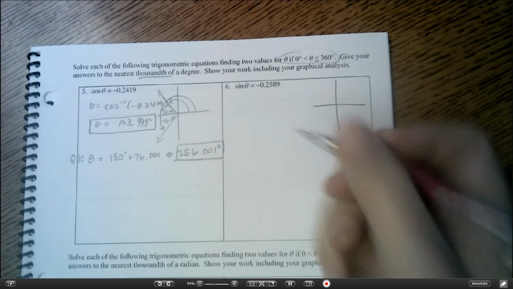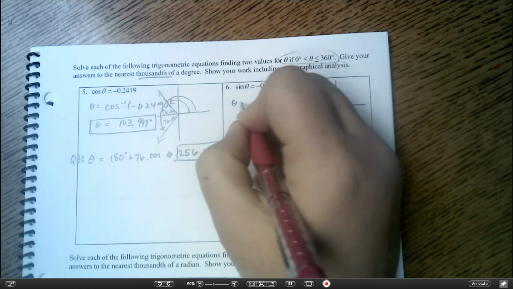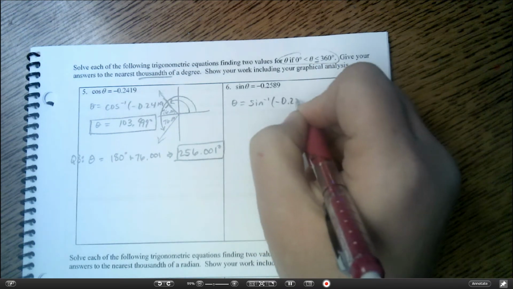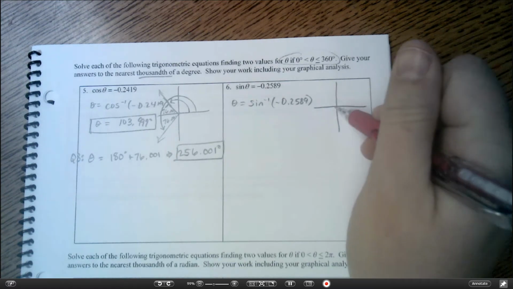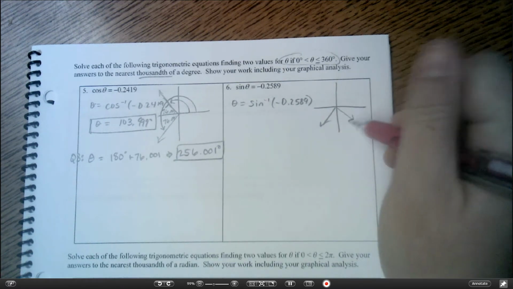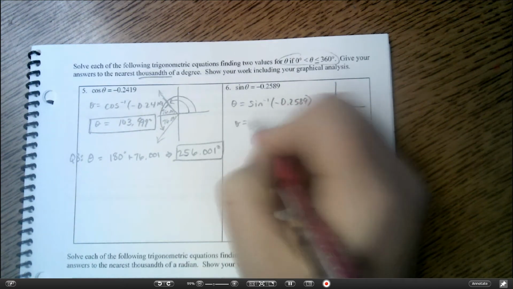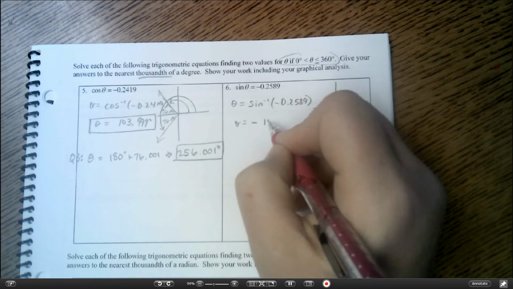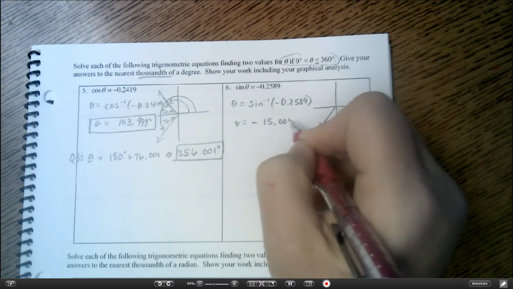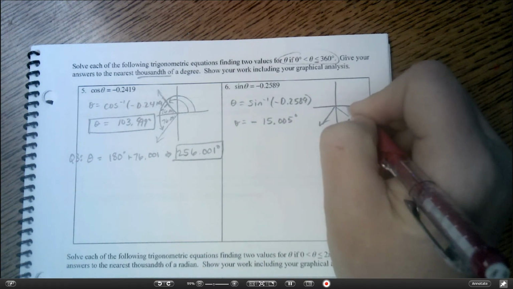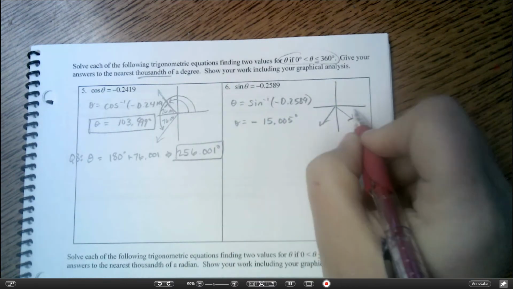All right, number 6. So we're going to go theta is equal to sine inverse of negative 0.2589. Sine is negative in quadrant 3 and quadrant 4. When you do this in your calculator, you're going to get negative degrees, which is helpful in many ways because, first of all, this is our reference angle.